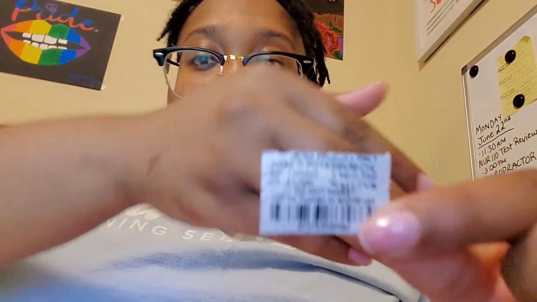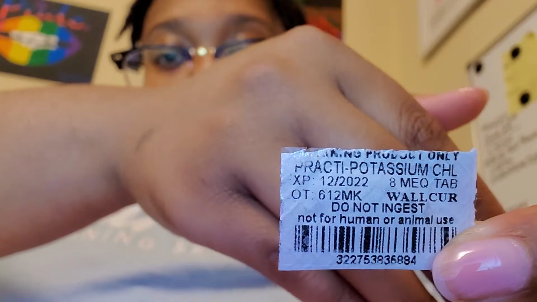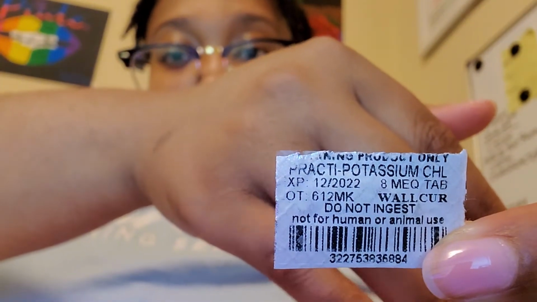Alright, and that looks like potassium. That's going to look like this. So it's blue. And this is what it says on the back. So it says potassium, and it's an 8 milliequivalent tablet. So the patient needs 16 milliequivalents. It's given by mouth, and it's every morning.